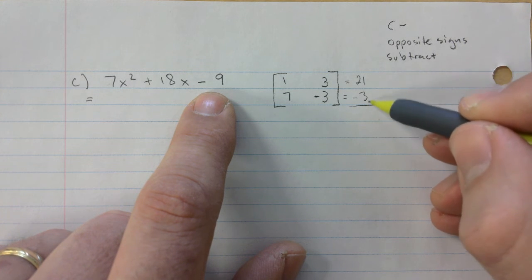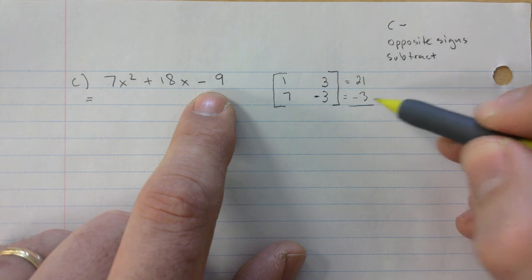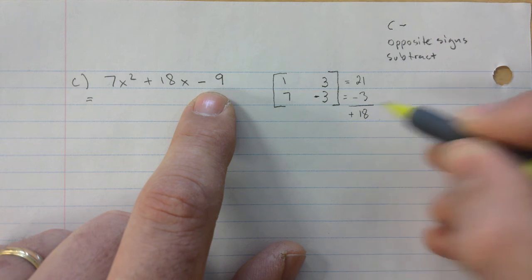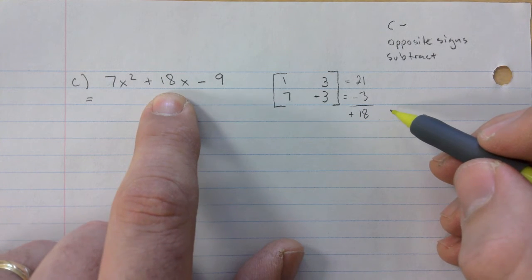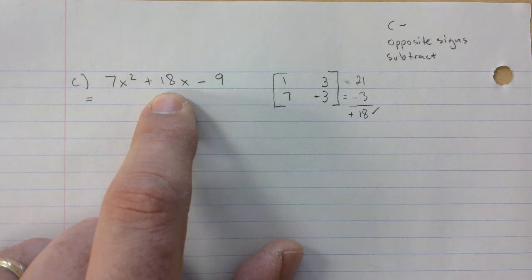If you add these up, or actually you will subtract, 21 minus 3, what do you get? You get positive 18, which is exactly what you want. Okay, so sometimes it's just going to work out right away.